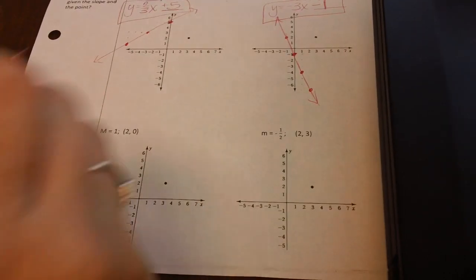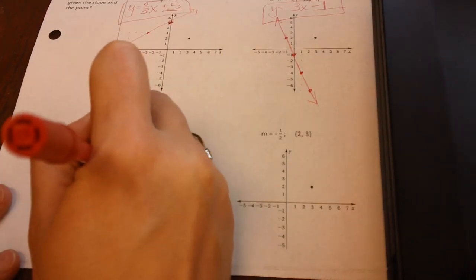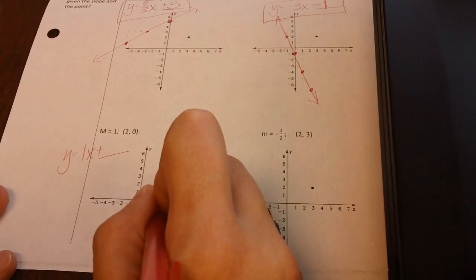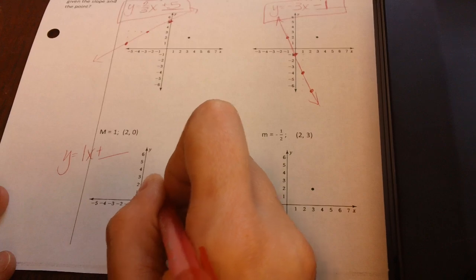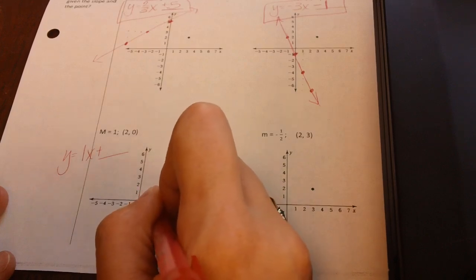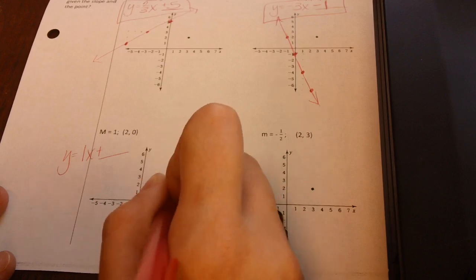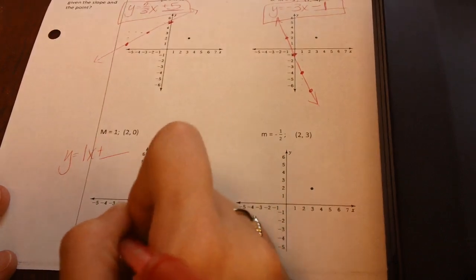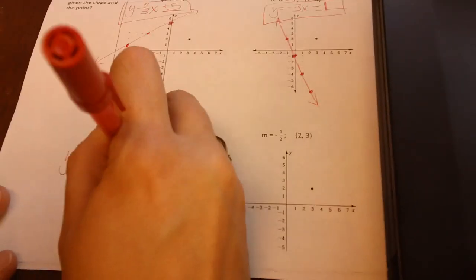Problem number 3 gives us a slope of 1. So if I start at 2, 0 and go up 1 over 1 or down 1 left 1, I have a y-intercept of -2.